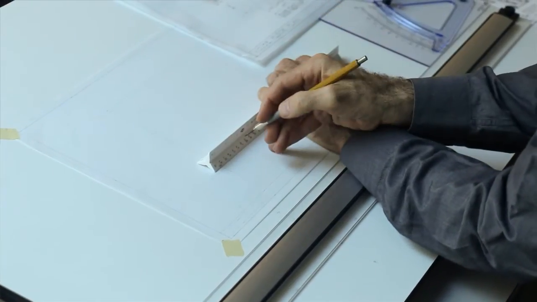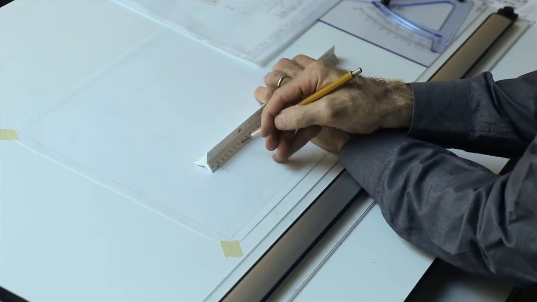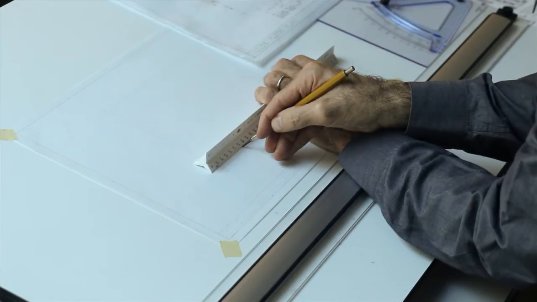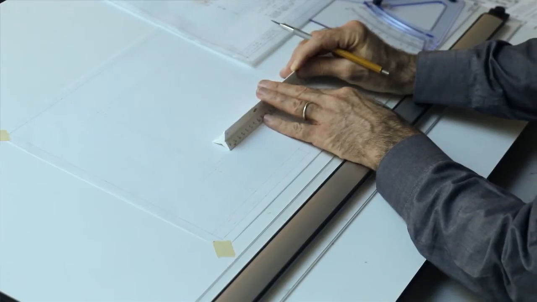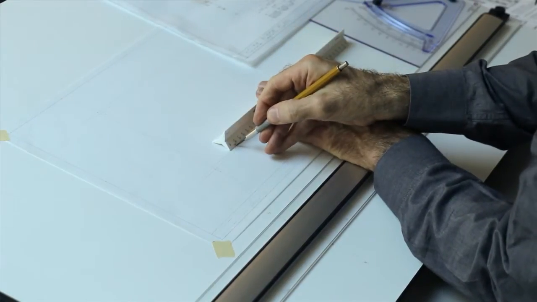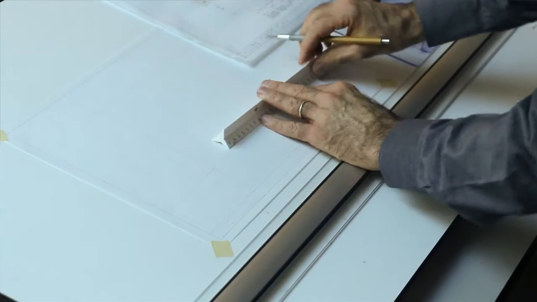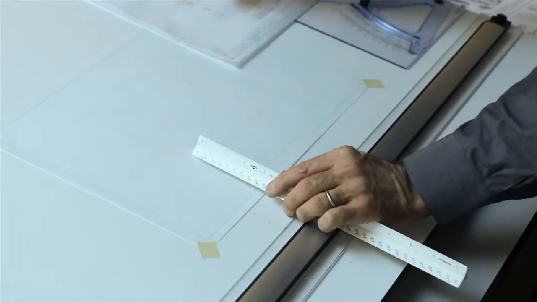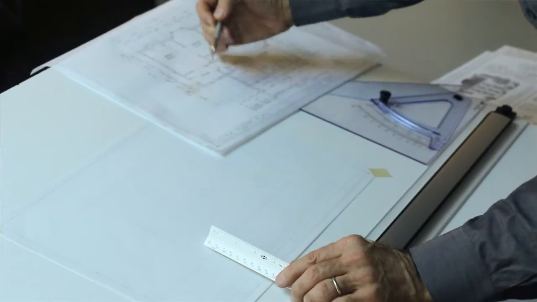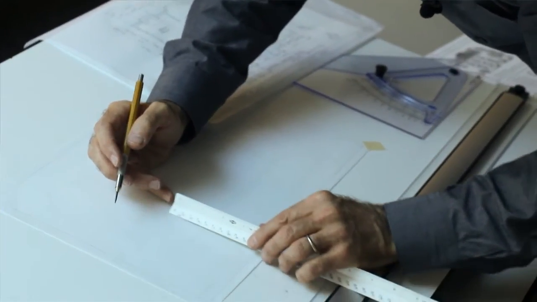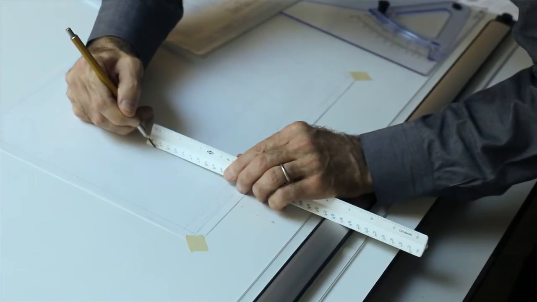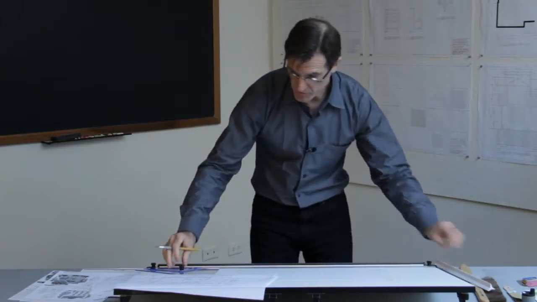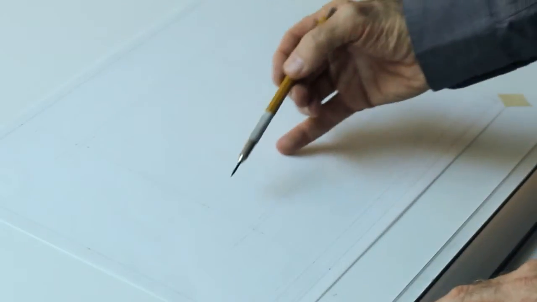11 feet at 3/16 inch equals a foot. 11 feet, and then 9 inches. And then 8 feet for the notch. And then 9 inches. 8 feet and 9 inches. Intersect that, and now we will have the rough shape of the house in here.